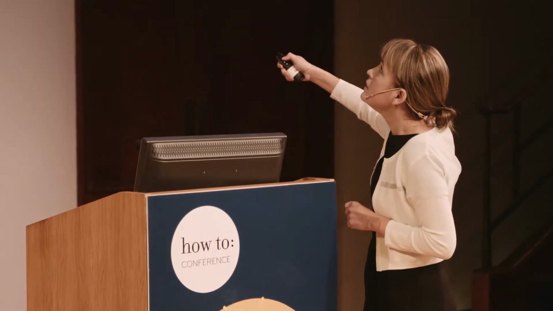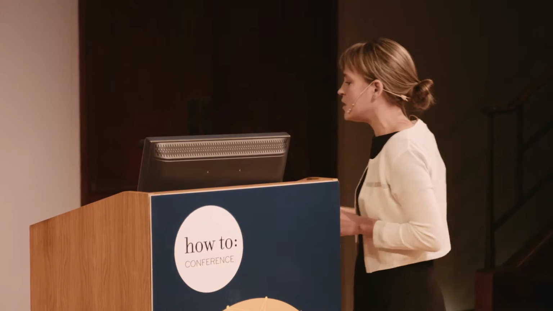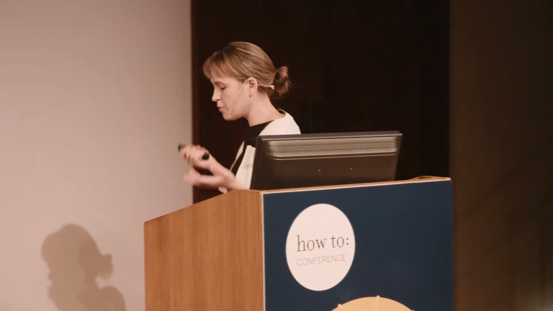So what we are doing is taking the silkworm, inserting the genetic information, and forcing the silkworm to produce spider silk for us.